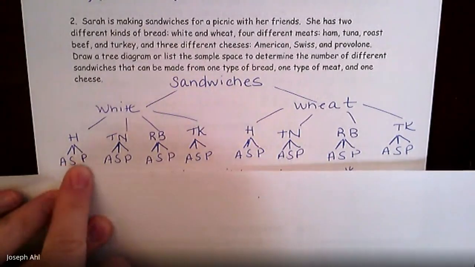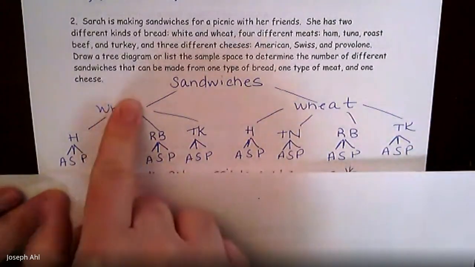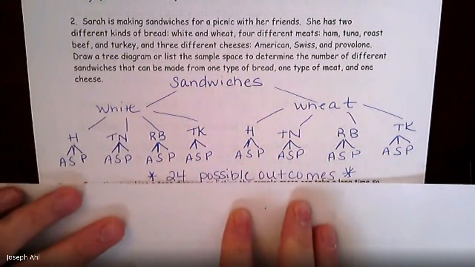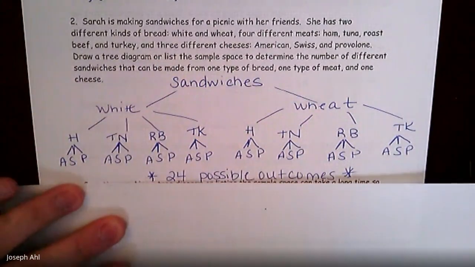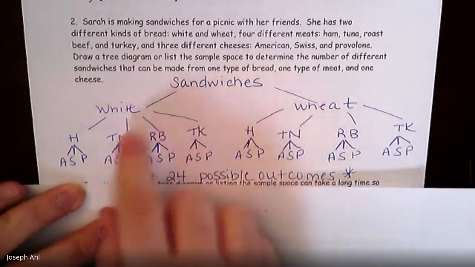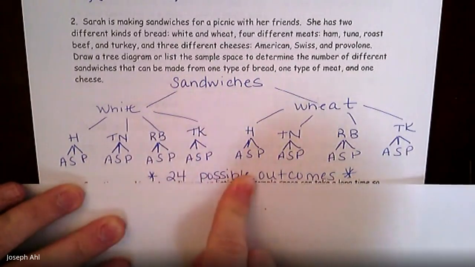And if you look at the bottom of all the branches, and you were to add up all of these possibilities going across the bottom row, that would be one complete sandwich going down each of the branches in the tree diagram. There winds up being, in this one, 24 possible outcomes. So again, a lot of outcomes that are possible here. And you can imagine that if I added in another option for bread and maybe 2 more meat options and another cheese, tree diagrams are going to take a long time to complete if I want to just determine what is the total number of possible outcomes.